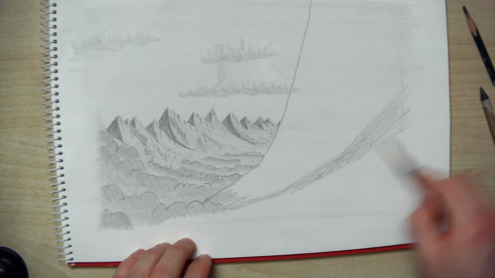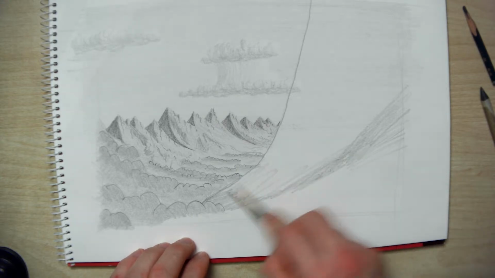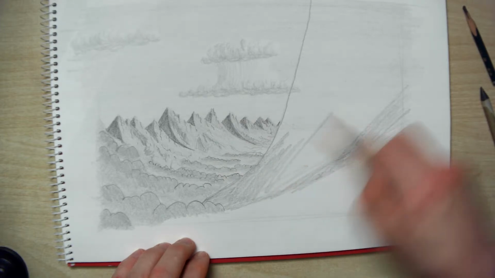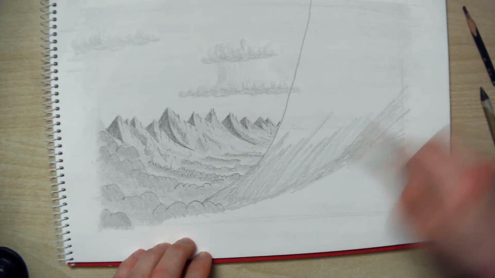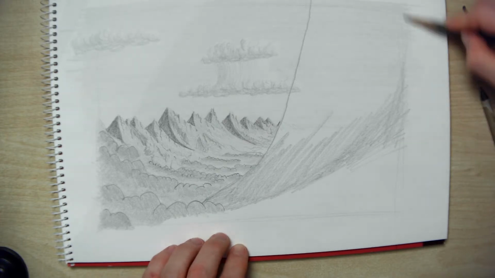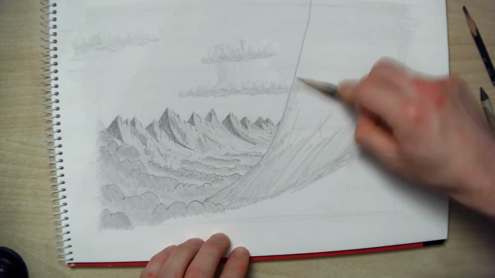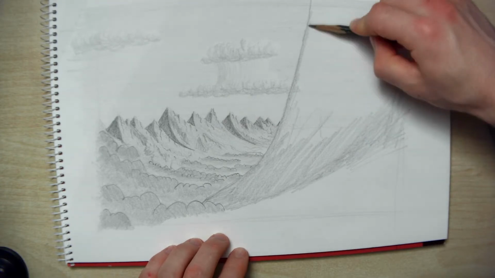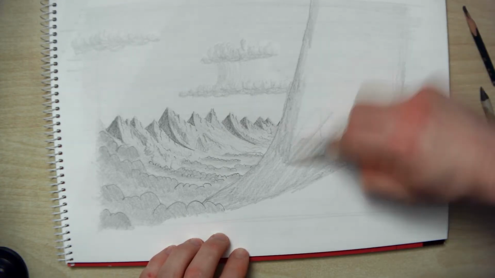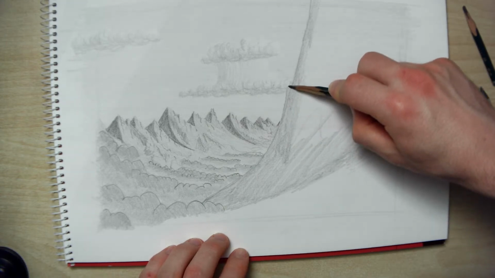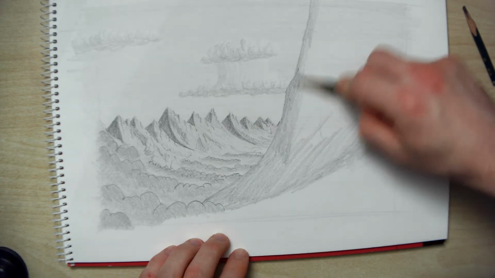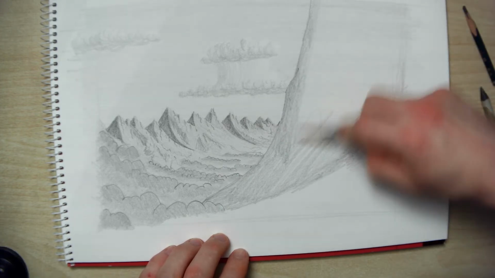And I'm going to go in with the 3B pencil later, since the 3B value is the shadow value. But I just want to make sure right now that there's no bright area going to stick out. So the brightest areas that are going to stick out here are going to be with the HB value.